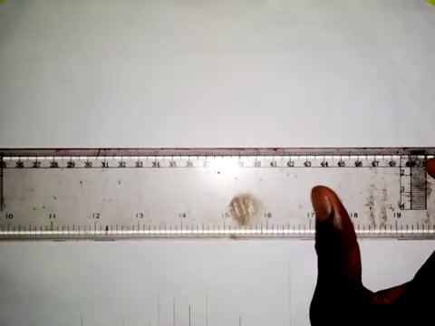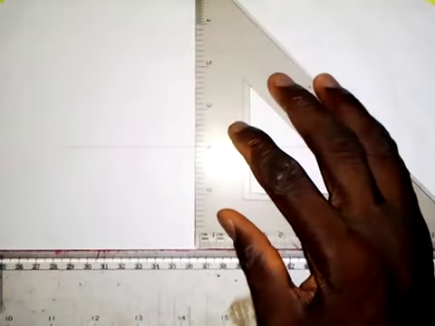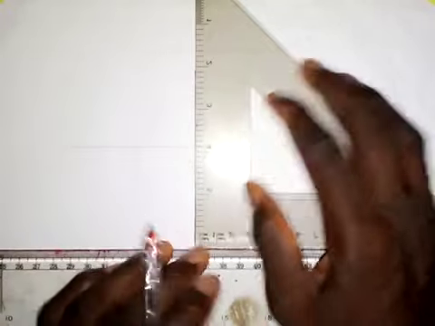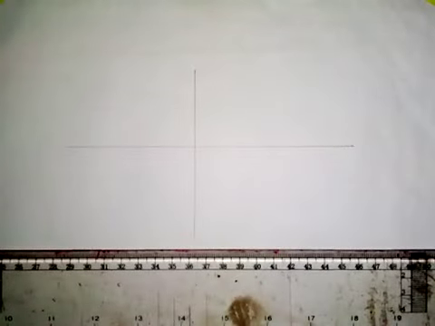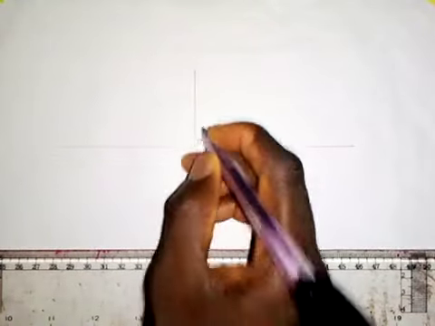What we need to do first, as I'm going to show here, is to draw a horizontal line. So we have a horizontal line like this, and then we draw a vertical line, like this. Now we take a measurement from this point. Let me call the point where they meet point O.